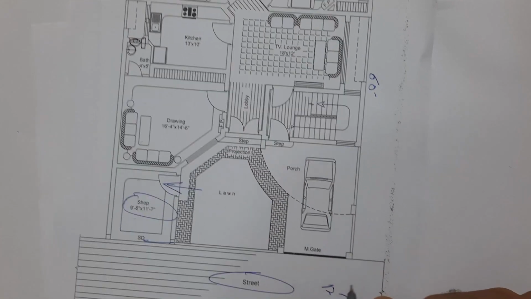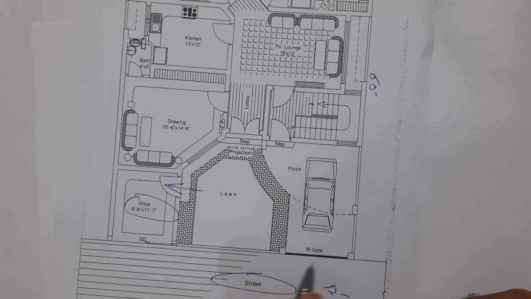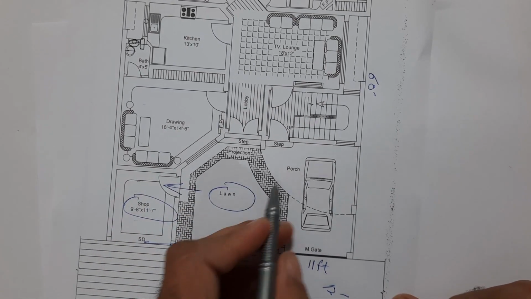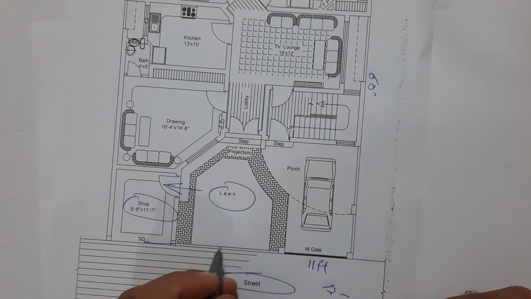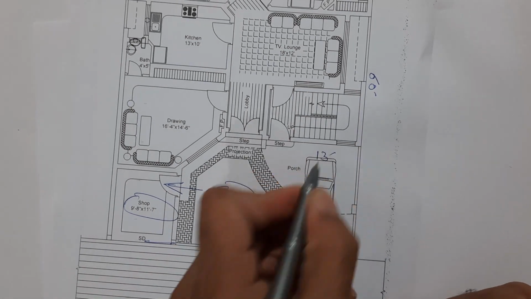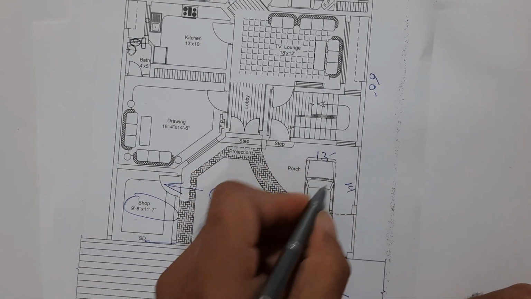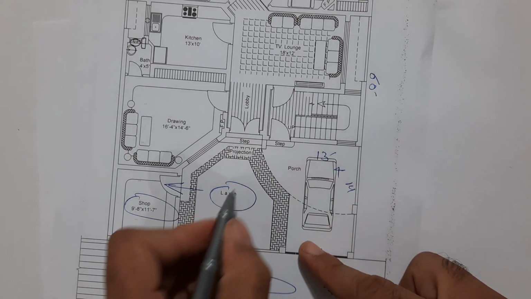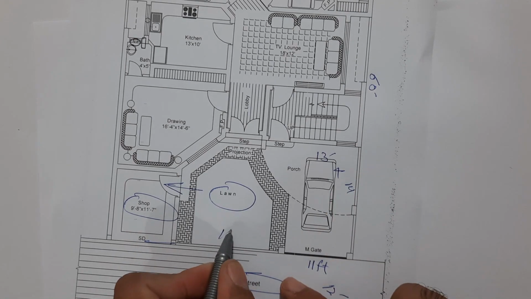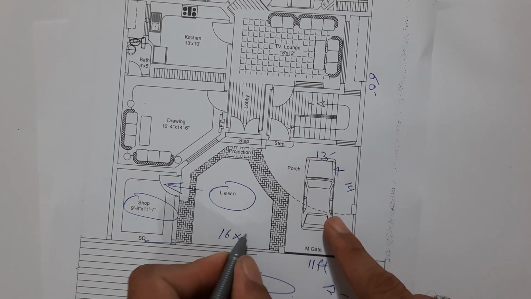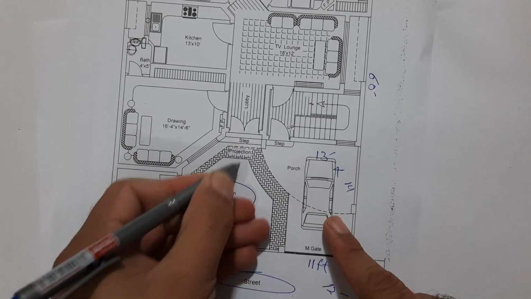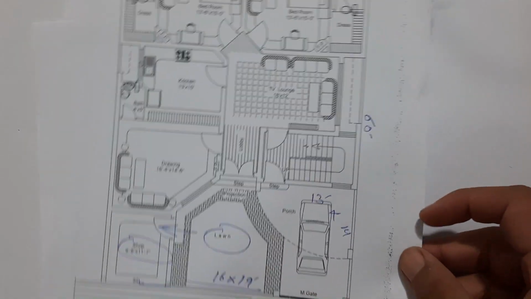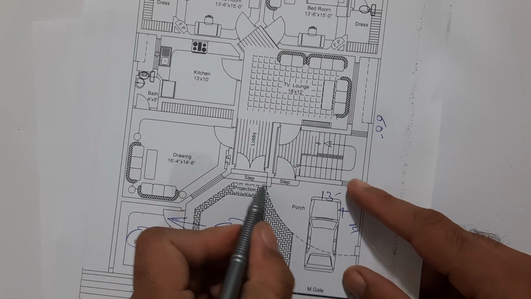Next guys, you can see this is the main entrance which width is 11 feet, and this is its lawn. The first one, you can see this is car porch. Size of this car porch is 13 feet by 14 feet. Next, you can see here this is lawn. Size of this lawn is 16 feet by 19 feet. This is 19 feet and width is 16 feet. Got it? Now guys, here we have the main entrance.